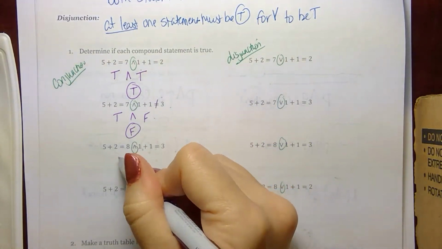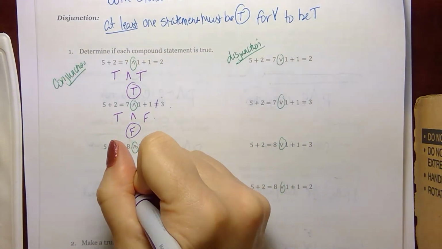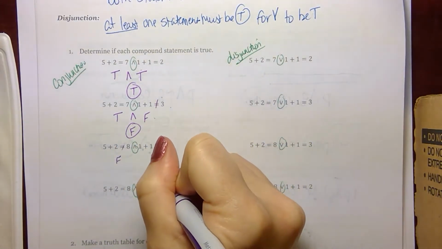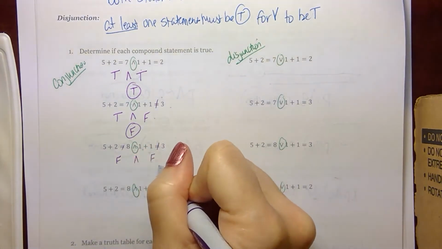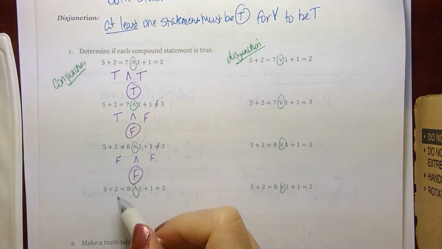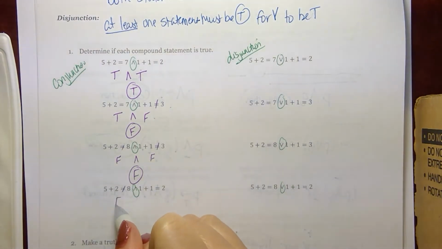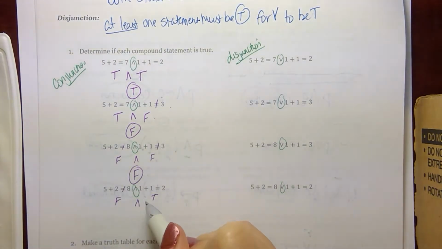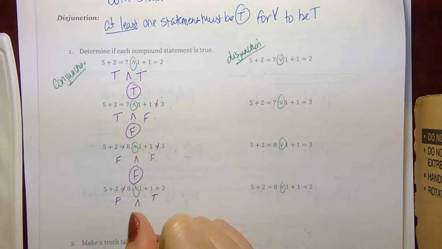What about the next one? 5 plus 2 is 8. That's not true. That's false. 1 plus 1 is not 3. So if they're both false, then for sure that conjunction is false. And then I've got 5 plus 2 is 8. That one's false. That one's true. Well, again, if I have one false statement, my conjunction has to be false.